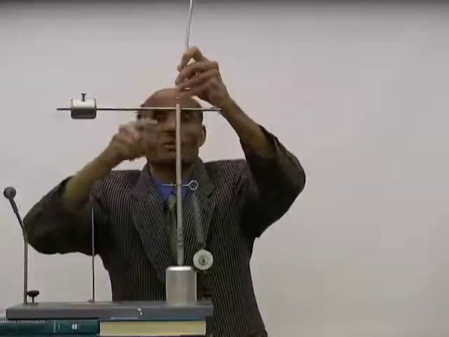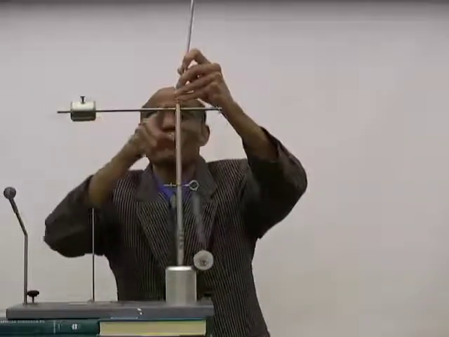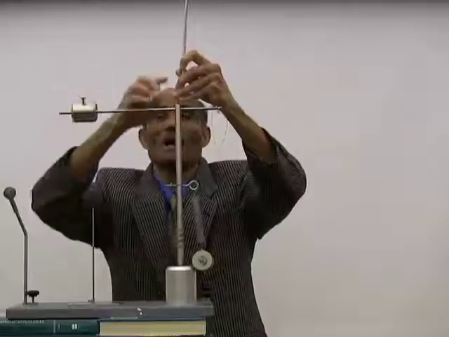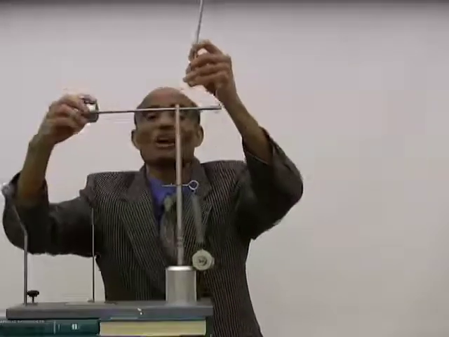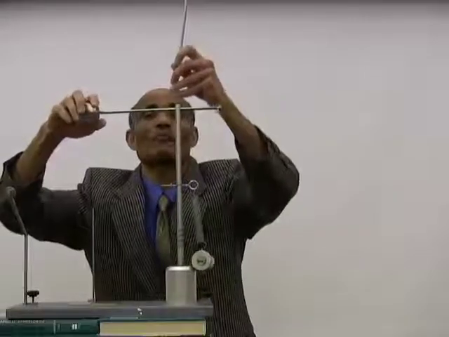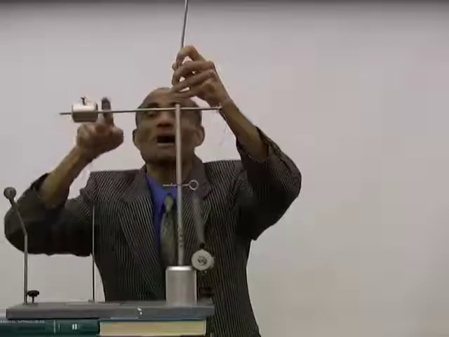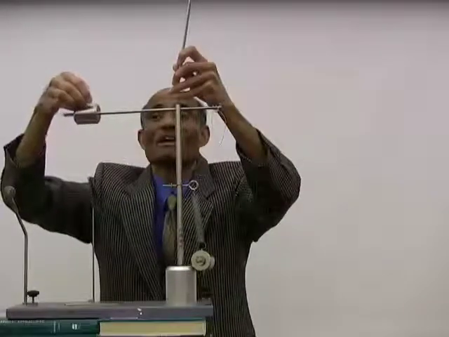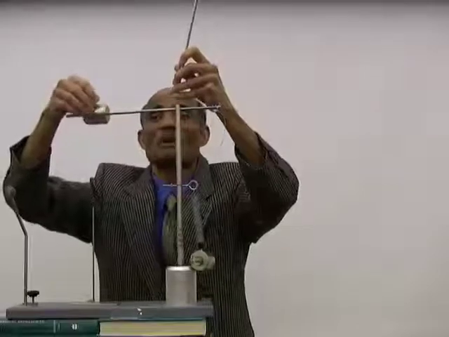That is the axis of rotation. That means this is r, the perpendicular distance between the mass and the axis. And therefore, what is the moment of inertia of this particle about this axis? It is mr squared.